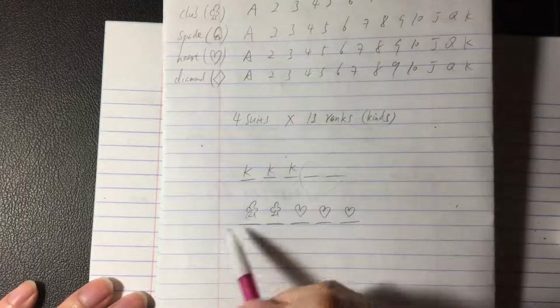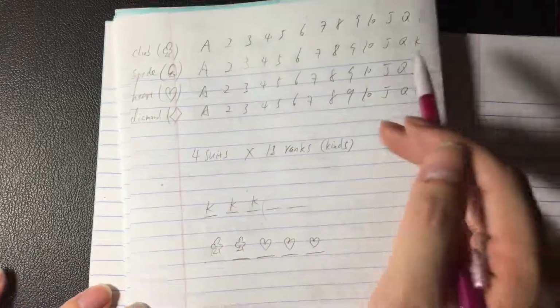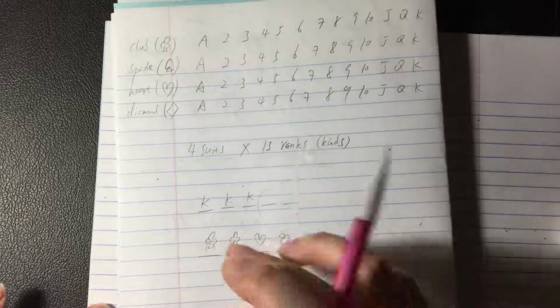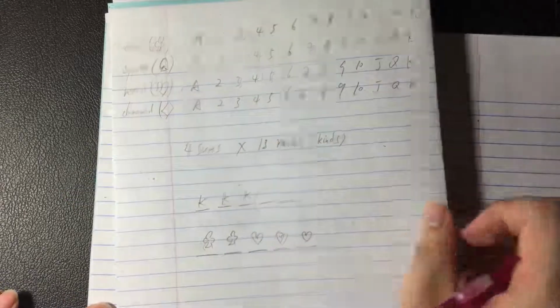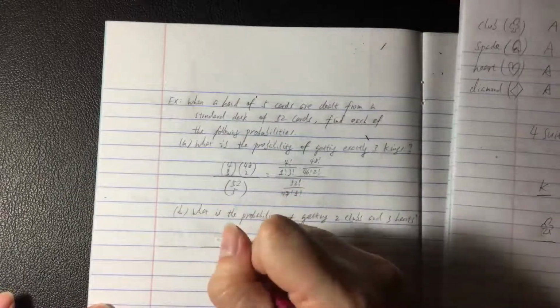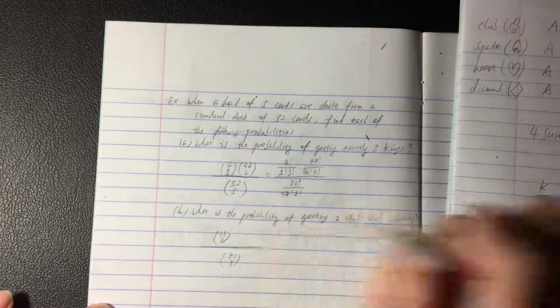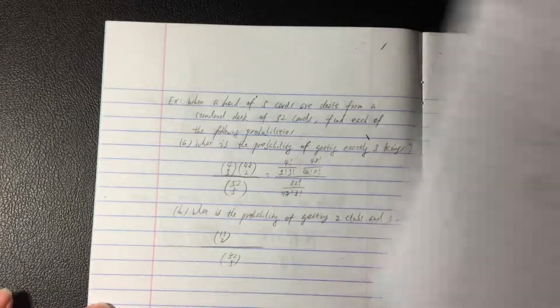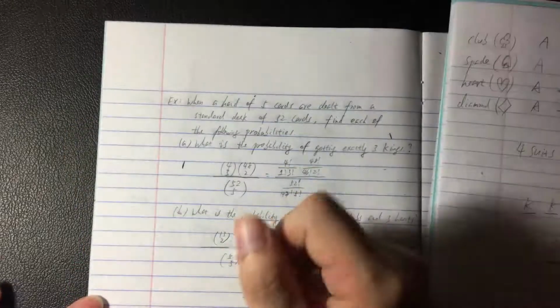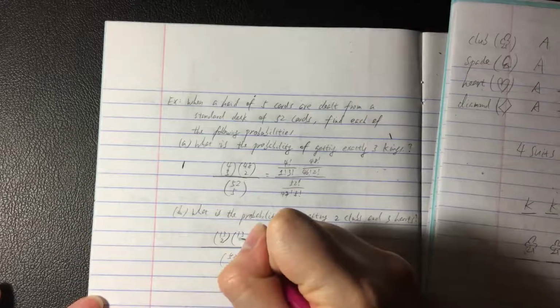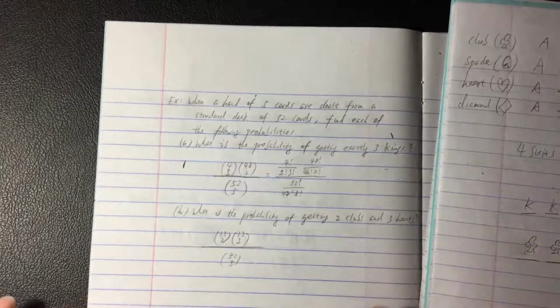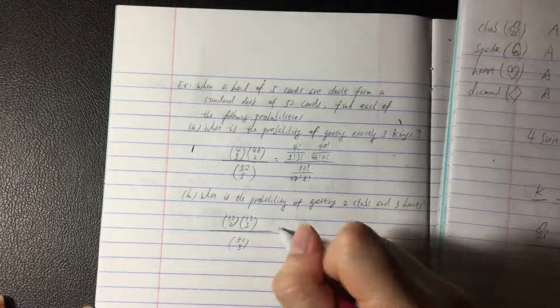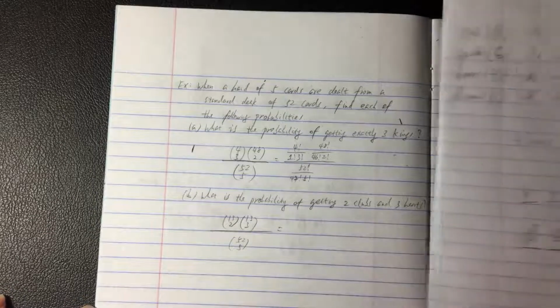The number of ways of choosing two clubs out of 13 is combination 13 choose 2. The number of ways to choose three hearts out of 13 is combination 13 choose 3. Then use a calculator for the rest.